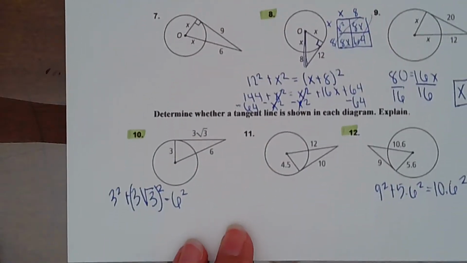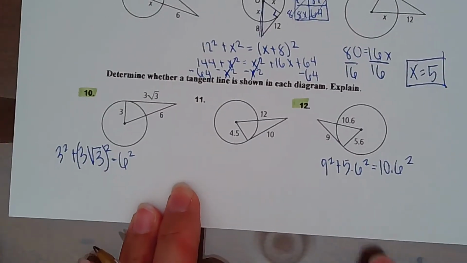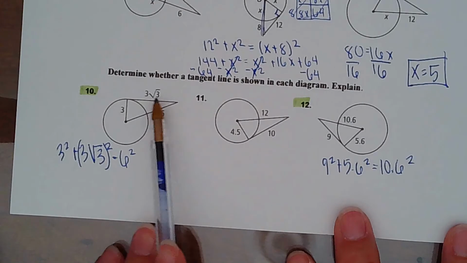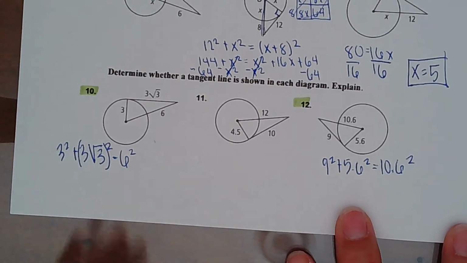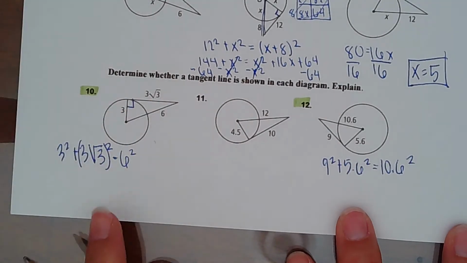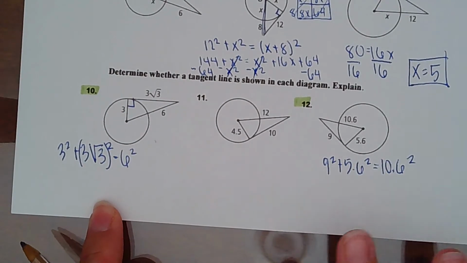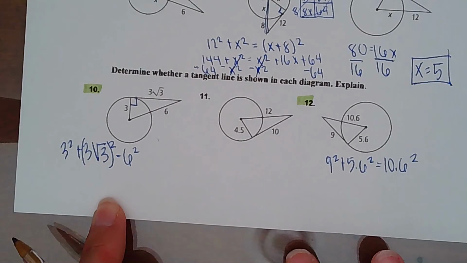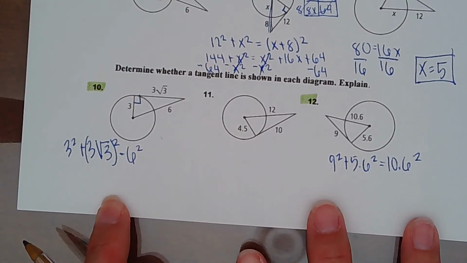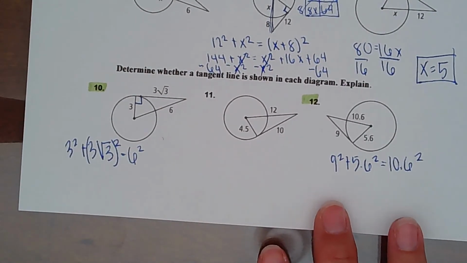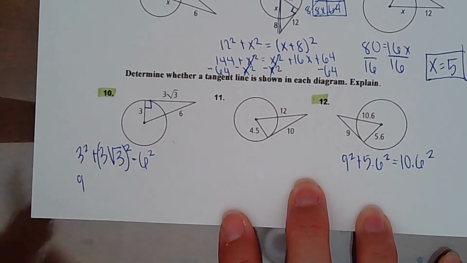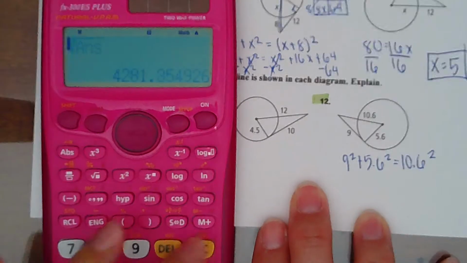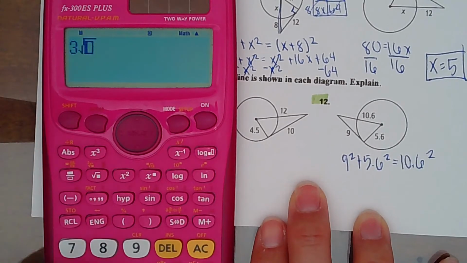Okay, so down here, it is asking us, are these tangent lines? The only way to prove that they're tangent lines is to see if they actually work for the Pythagorean theorem. If they work for the Pythagorean theorem, then you know that they are tangent lines. If they do not work for the Pythagorean theorem, then they are not tangent lines. So what we're going to do here is we're going to square 3, which is 9, and we're going to square 3 rad 3.